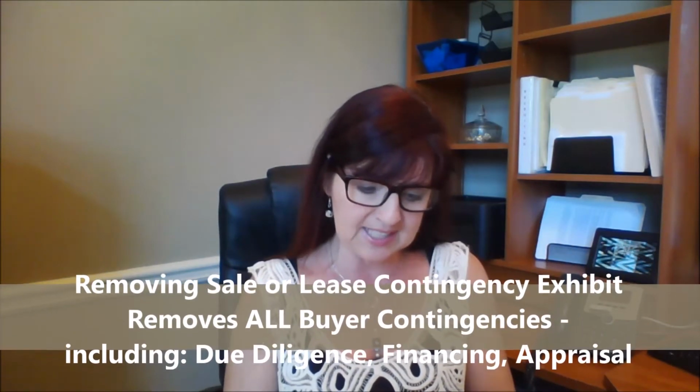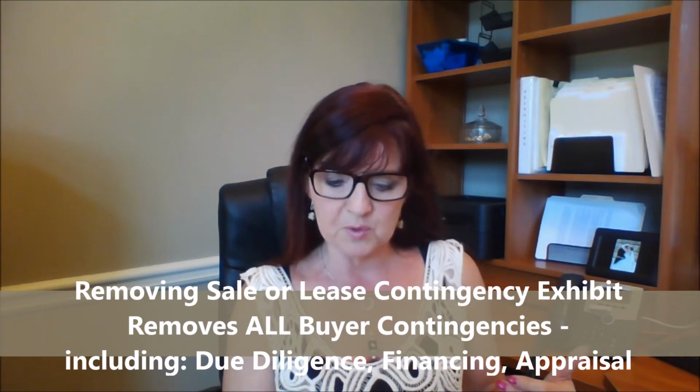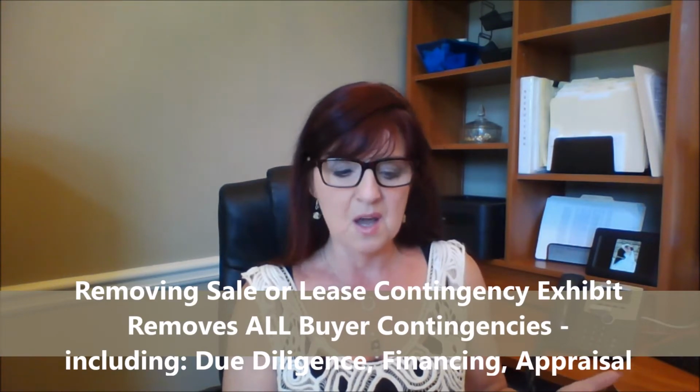It specifically says, buyer has X number of hours after receipt of the notice to deliver to seller an amendment to this agreement signed by the buyer, in which the buyer agrees to remove all contingencies in favor of the buyer, any due diligence period in the agreement, and deposit of any additional earnest money. So that's what the GAR form says.